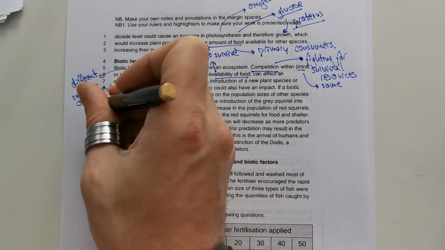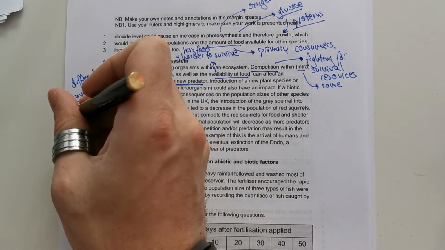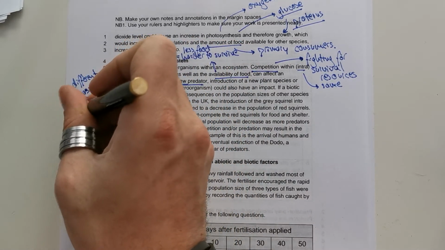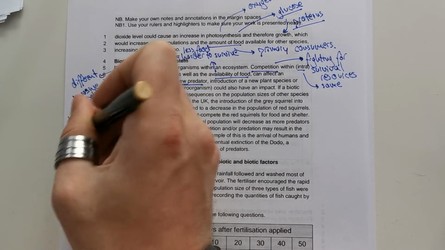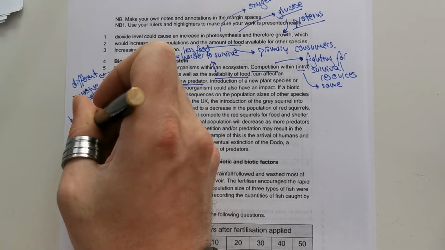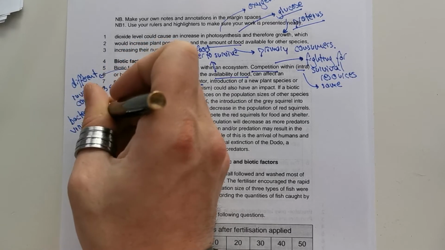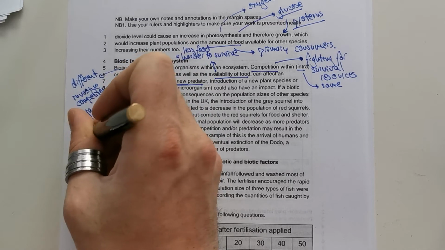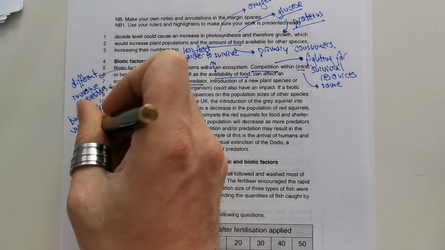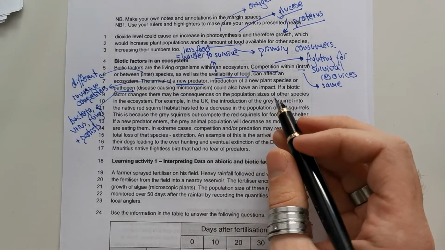A pathogen is a disease-causing microbe. The four that you need to know are bacteria, viruses, fungi, and protists. These can also have an impact.